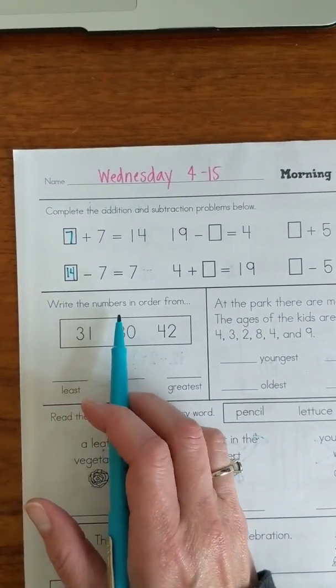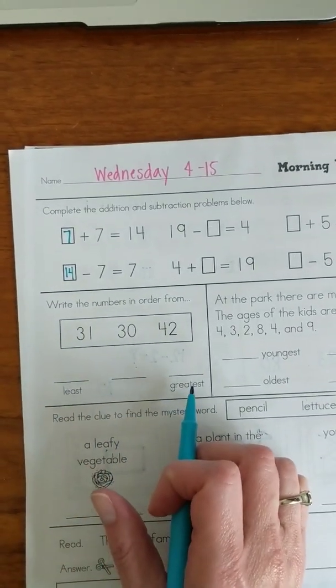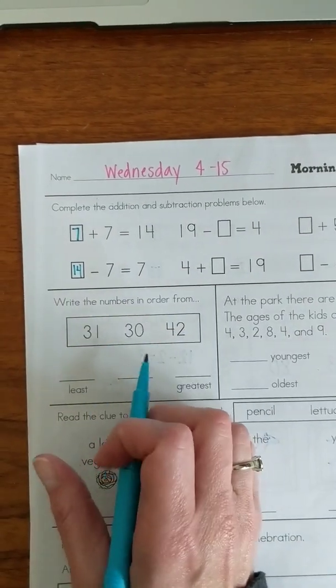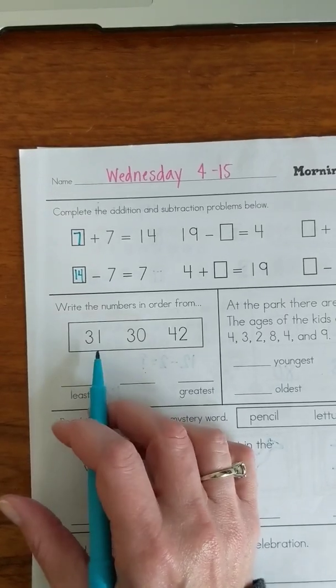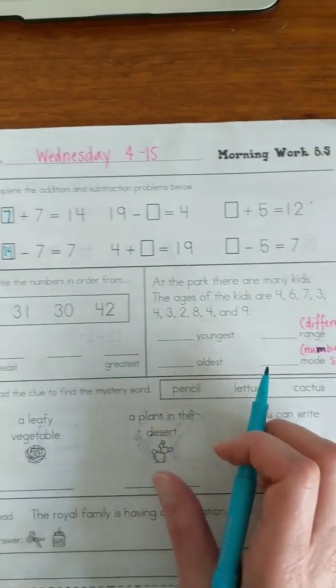Here, we're going to write the numbers in order. They want it from least to greatest, so our smallest number to our biggest number. So remember, we need to look at our place values. If our tens place is the same, then we need to skip over to our ones place and look at that. Okay, so I'm going to have you guys do that one on your own.